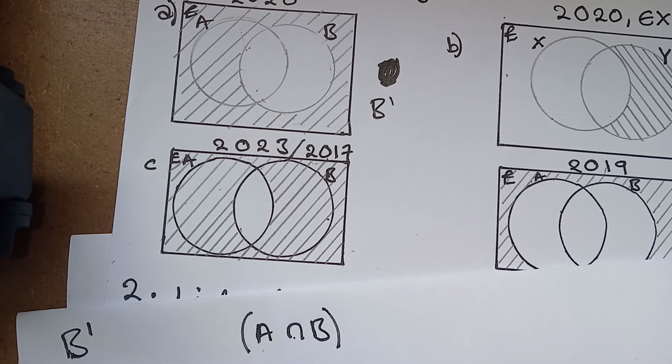You just write A intersection B and put a complement. So this means outside A intersection B, which is this part here.